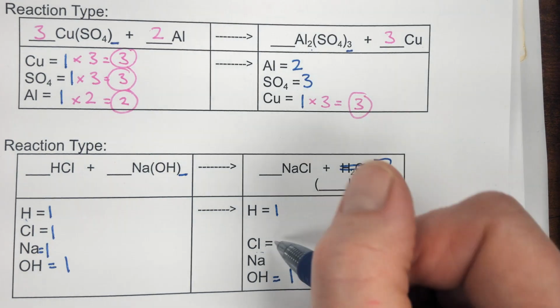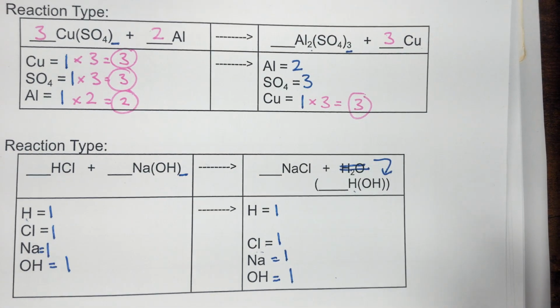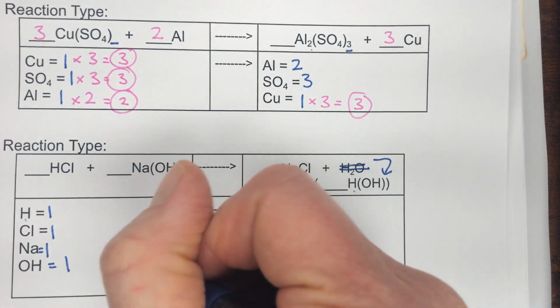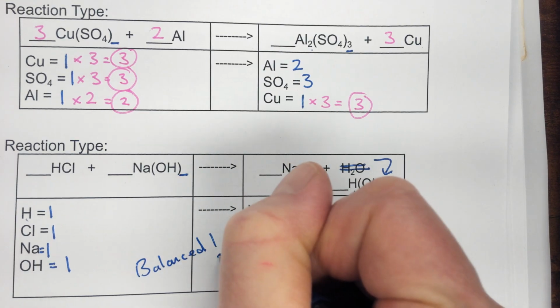Cl is a 1, and so is Na. So this equation is balanced just as it is. I do not need to do anything else to it. I don't usually write this, but I'm just going to put this in to make that clear.